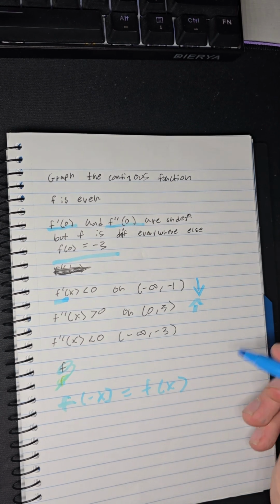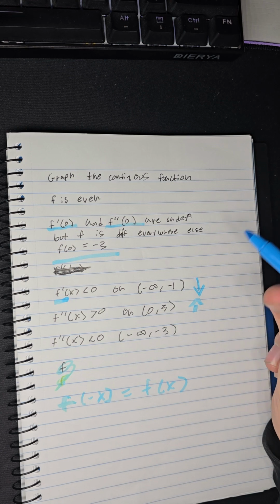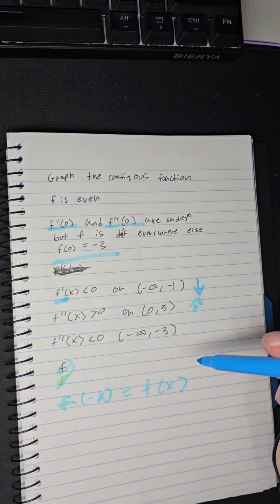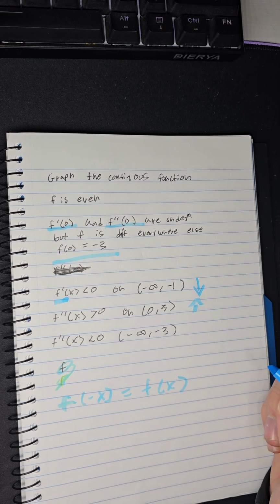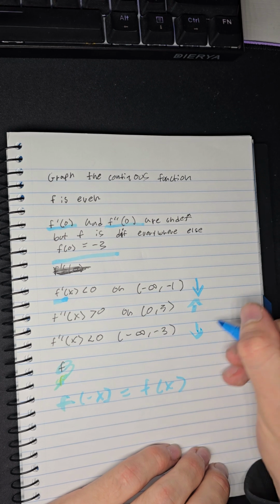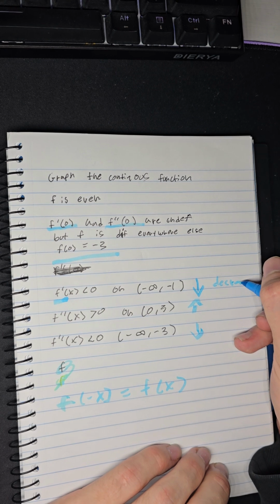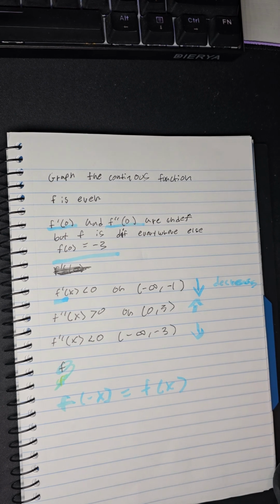I forgot the word, but it's not increasing, it's kind of going up. And when f double prime of x is less than 0 on negative infinity comma negative 3, then at that point it's going to go down. So let me write decreasing here. Decreasing. And then at this point it's going up, but not really increasing.